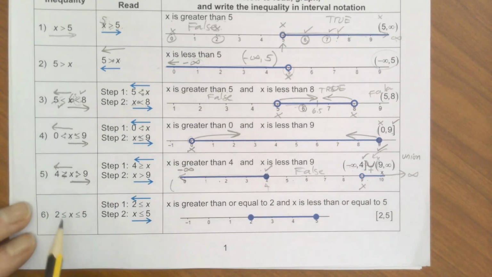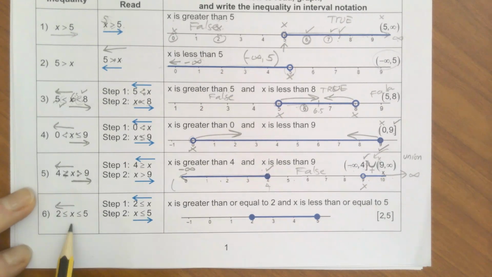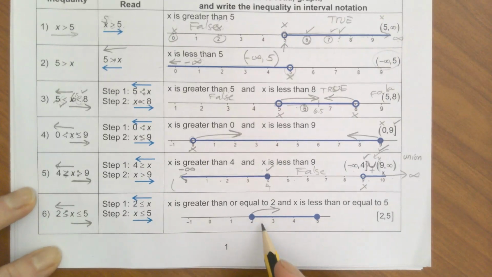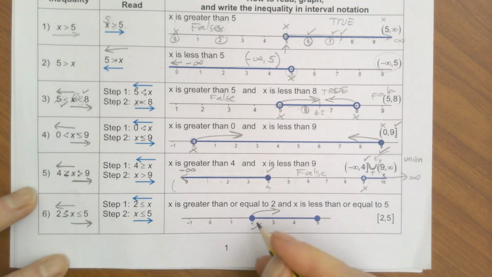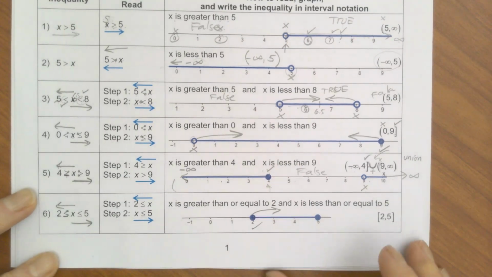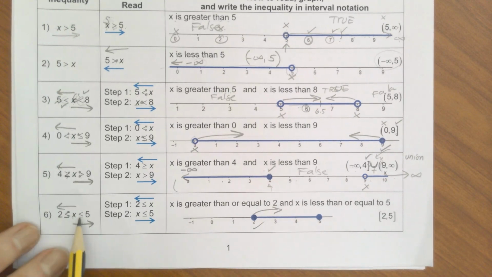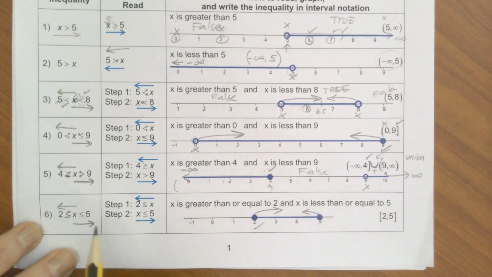So let's look at this one. Letter to the number, letter to the number. So this says X is bigger than 2. So we have to go bigger than 2. Do we want 2? X is bigger than or equal to 2. Yes, we want 2, so we have to close the circle, color it in. Now it says X has to be smaller than 5. Do we want 5? Yes, this represents an equal sign. So it says X has to be bigger than or equal to 2, but less than or equal to 5.